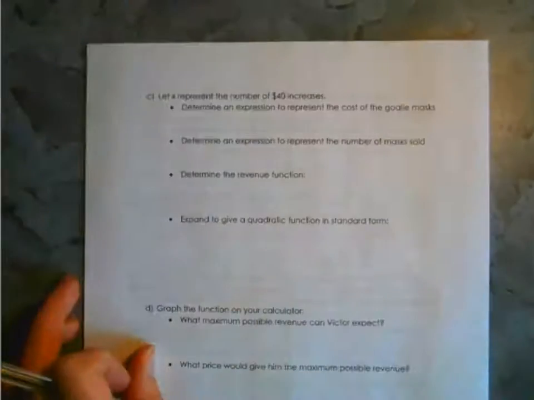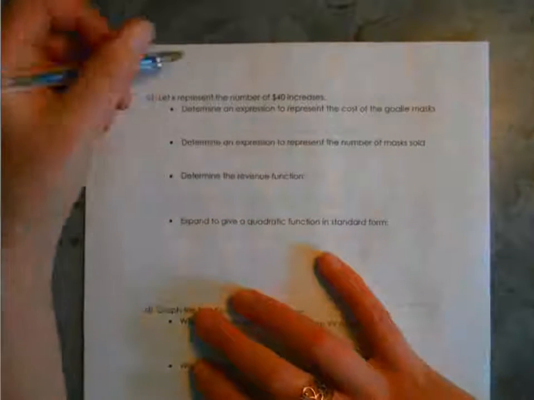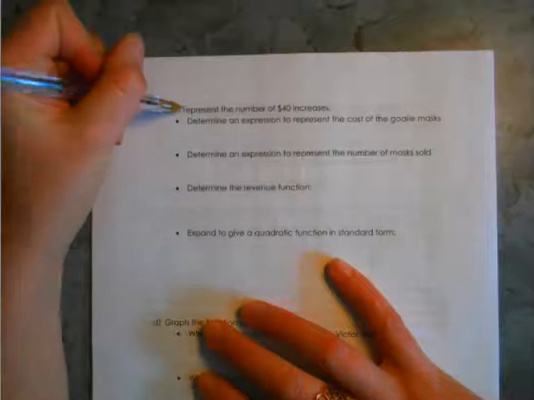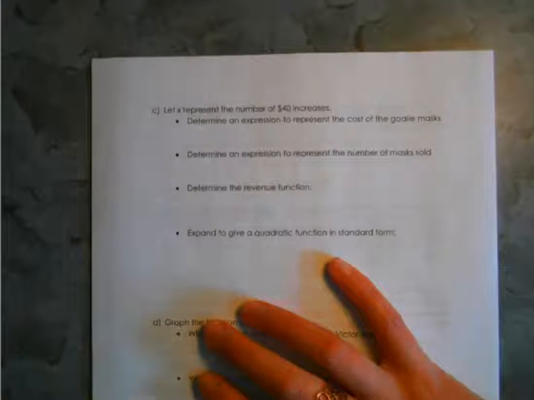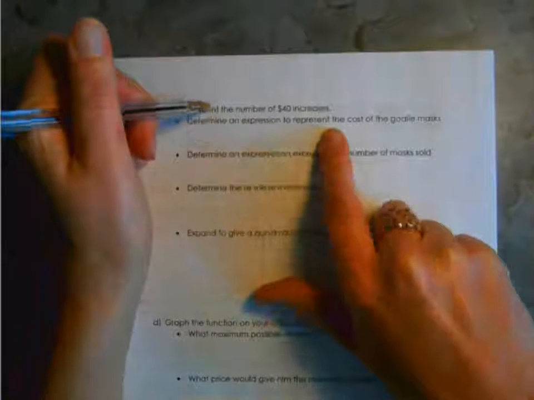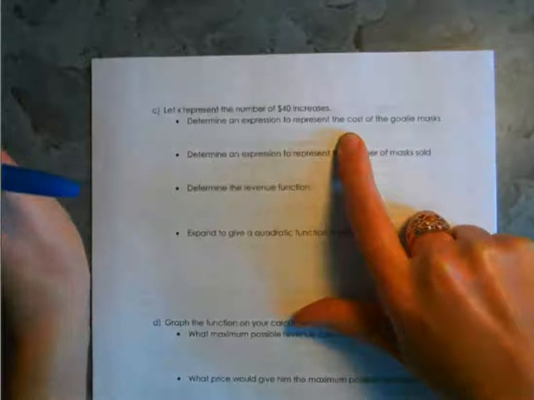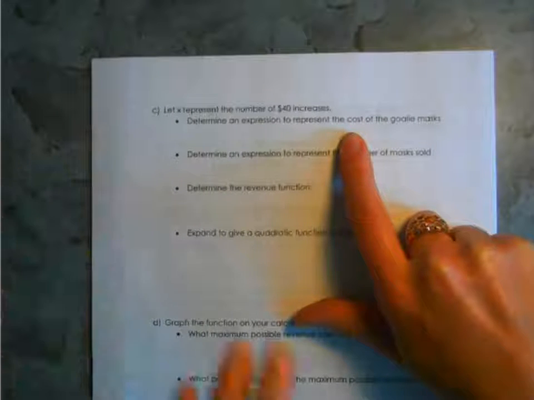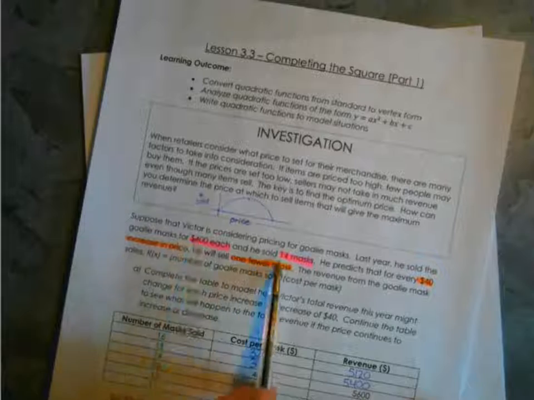Okay. So let's talk about how we can actually make a quadratic equation based on this information that we just had. So we're going to let X represent the number of $40 increases, and we want to determine an expression to represent the cost of the goalie masks. So when you're being asked to do things like this, you always want to use the base information that they gave you. So if you remember, I mentioned to you the base information, or the standard that we're working from, is selling 14 masks at $400 each.